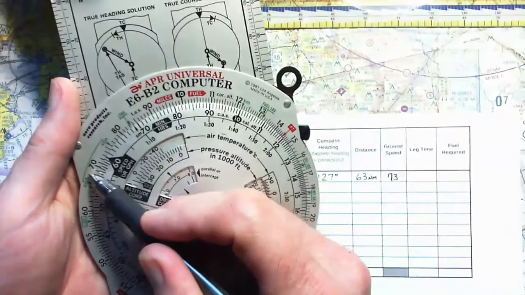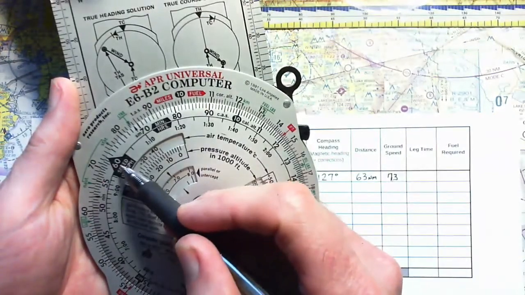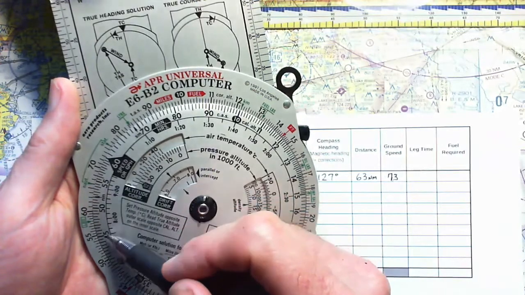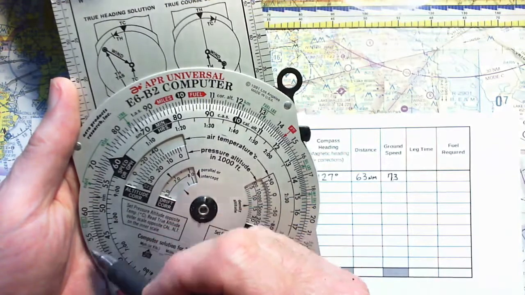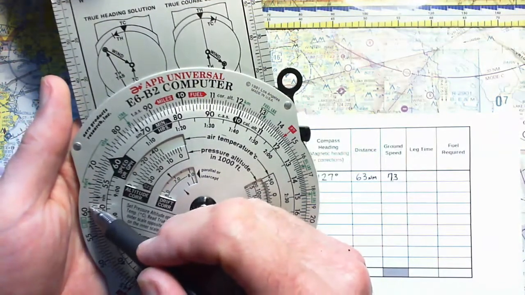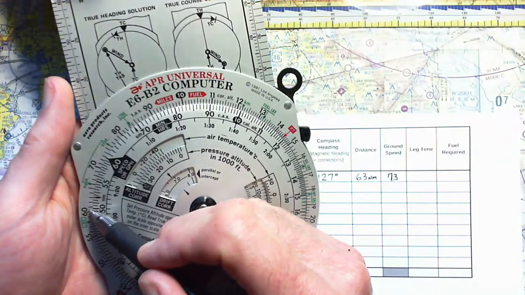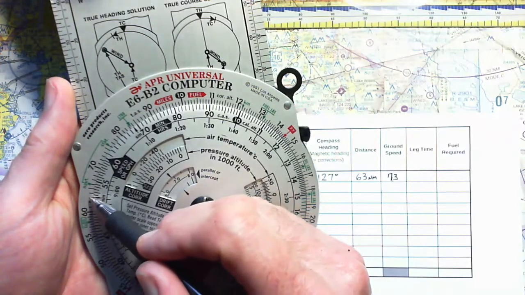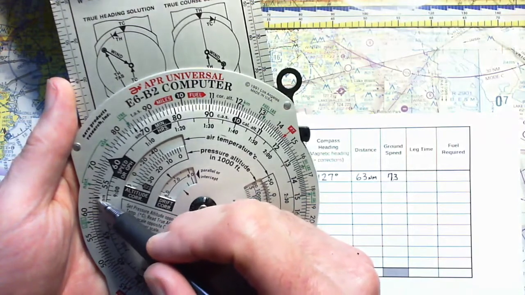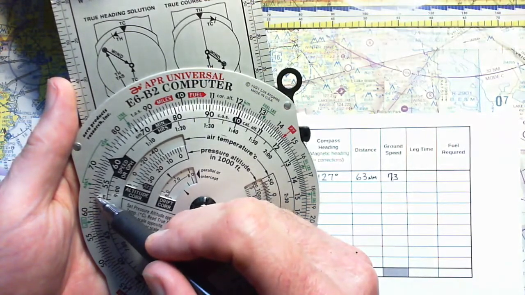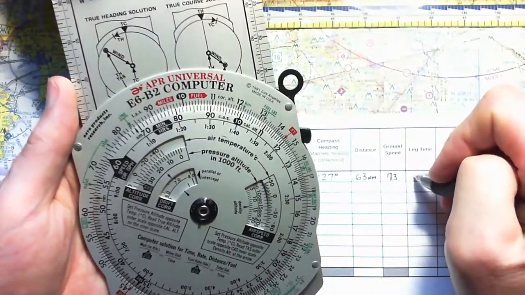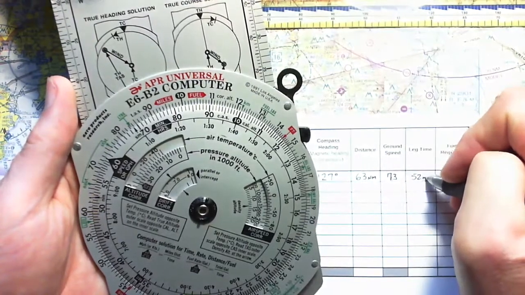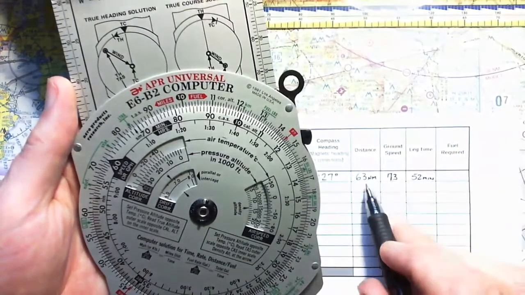So remember, the outer scale is miles, the inner scale is time. So that's 60 minutes, 55 minutes, 50, and so on. There's 70 miles, 65 miles, 60 miles, and so on. So on my outside scale, I'm going to look at 63 miles. So 61, 2, 3. 63 miles is going to take me 50, we'll call it 52 minutes, maybe 53. I'm going to call it 52 minutes. 52 minutes to fly 63 miles.